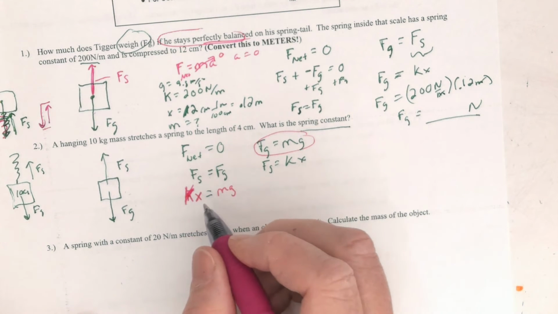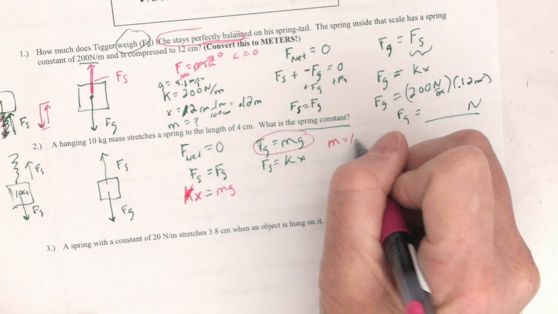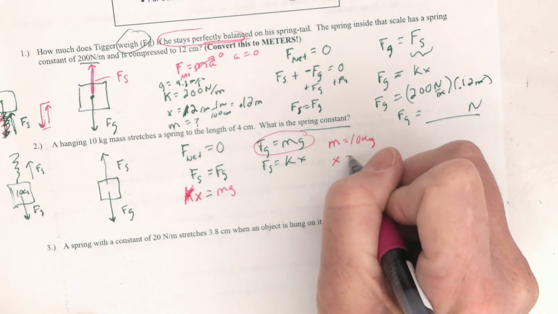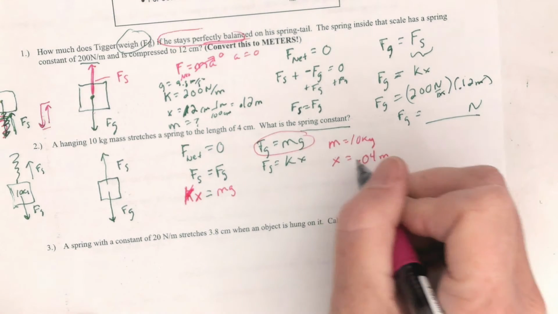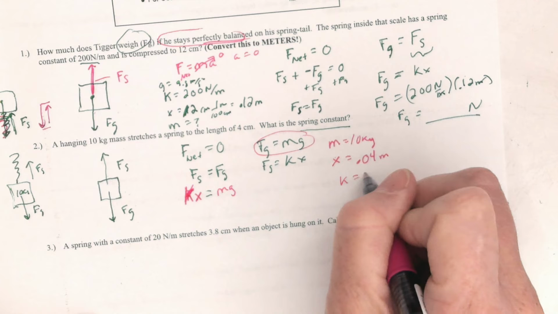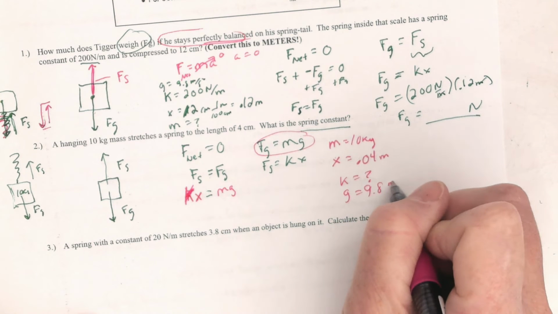Well, you're trying to solve for k. You don't know what k is. So you're going to do mass is 10 grams. The x, the distance, is 0.04 meters. I took 4 centimeters divided by 100. That gave me that. K, I'm looking for. And g, we know, negative 9.8 meters per second squared.